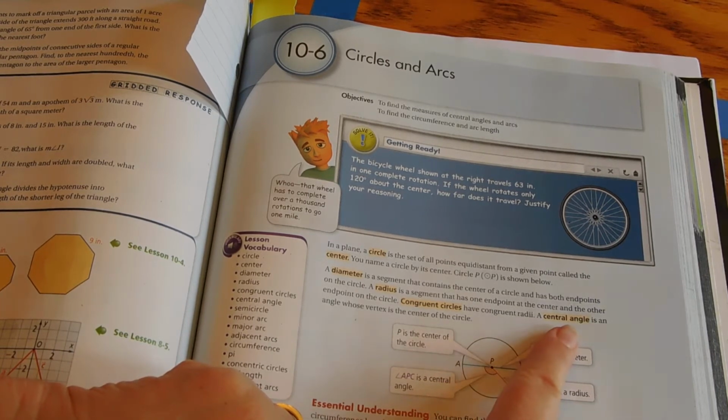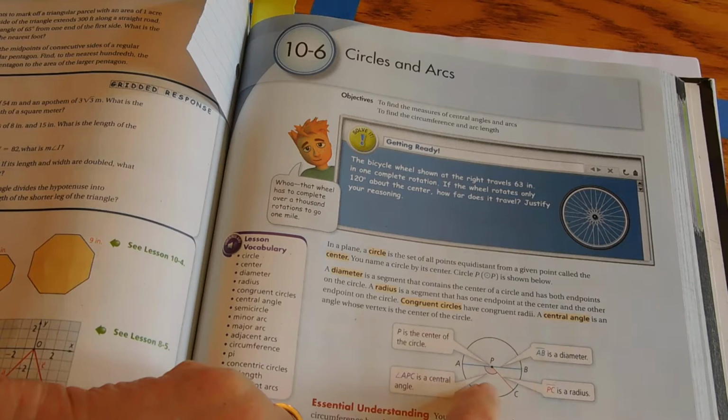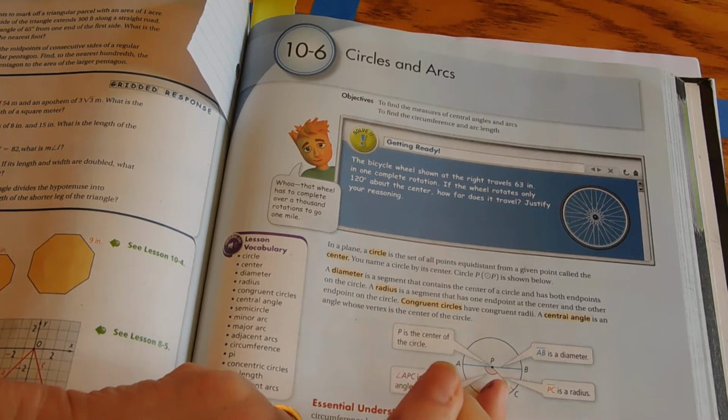I want to talk about the concept of a central angle. An angle is a central angle if its vertex is the center of the circle and the two sides of the angle are the radiuses, or radii, I guess you would say. So that's a central angle. That's the starting point. Make sure you know what a central angle is. A central angle's vertex is the center of the circle, and the sides of the angle end up being two radiuses.